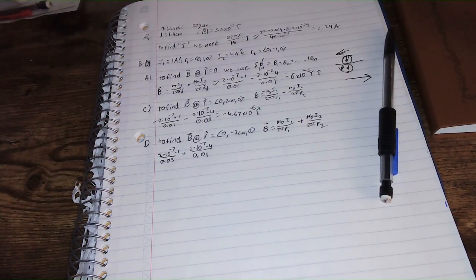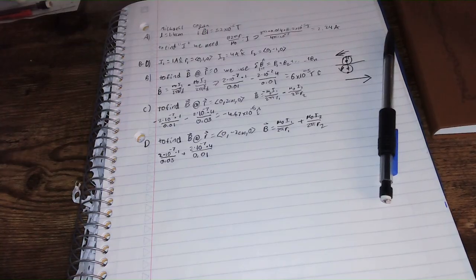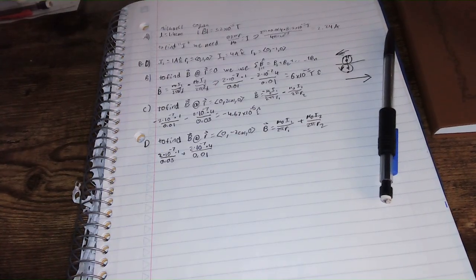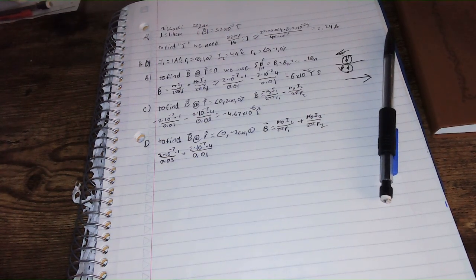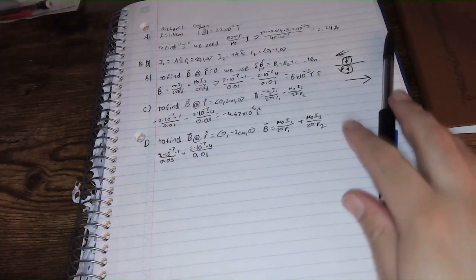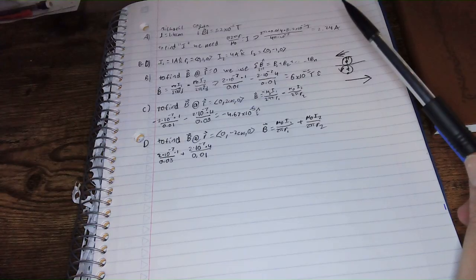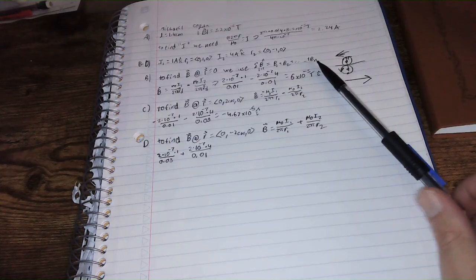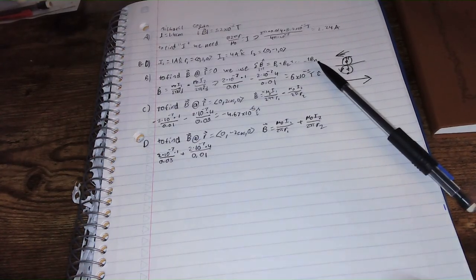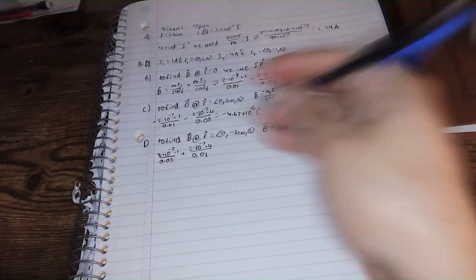For this, it will be 2 times 10 to the negative 7 times 1 divided by 0.03 plus 2 times 10 to the -7 times 4 divided by 0.01.